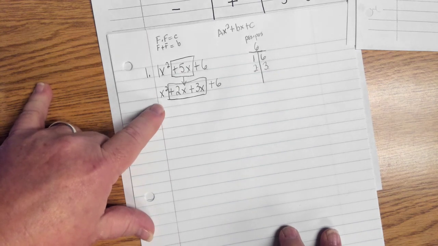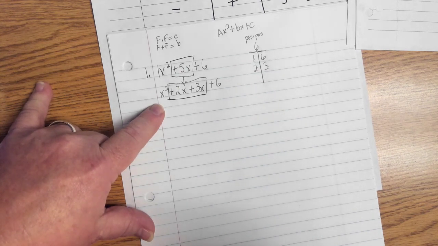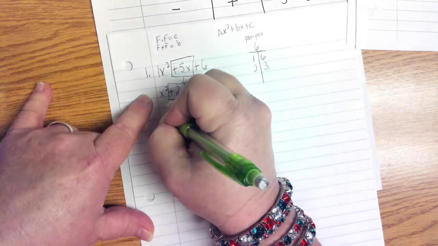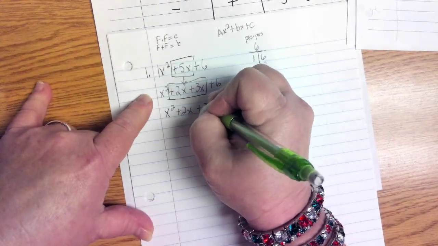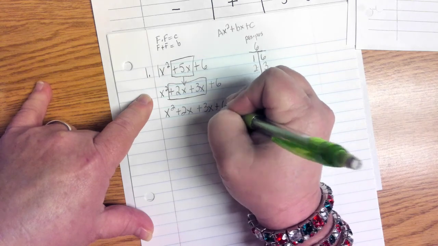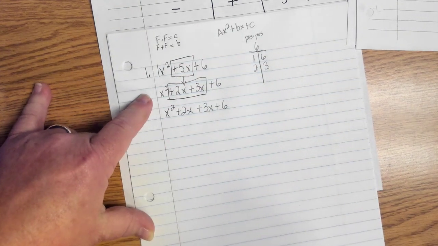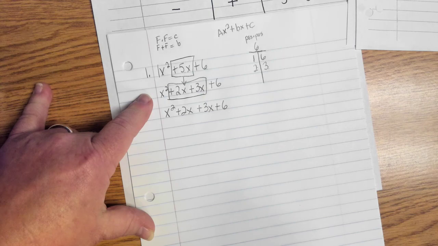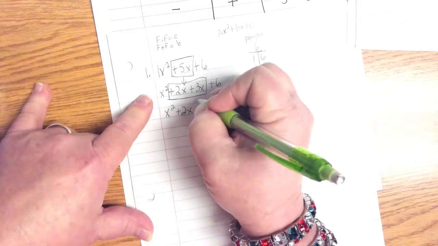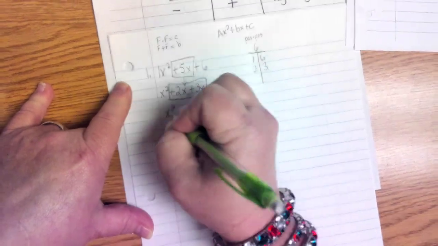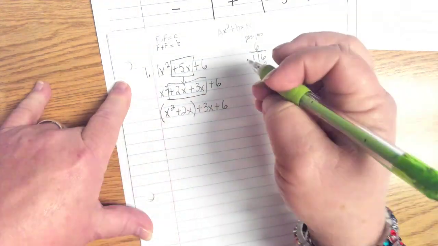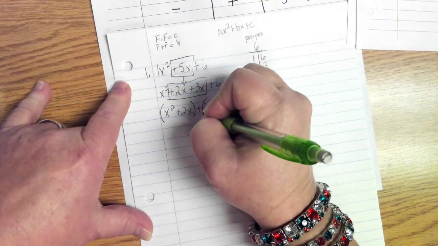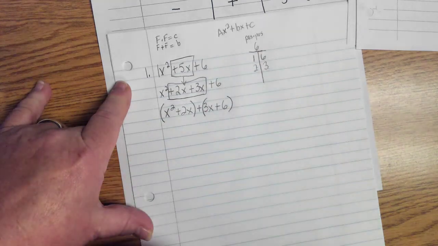So now, I compare, all right? Without the boxes, I'm going to write x squared plus 2x plus 3x plus 6. I can pair two binomials by doing this. Put my parentheses here, and I'm going to put parentheses here.